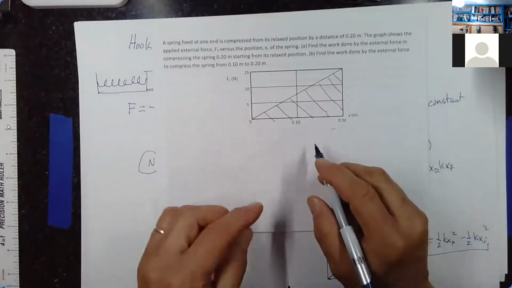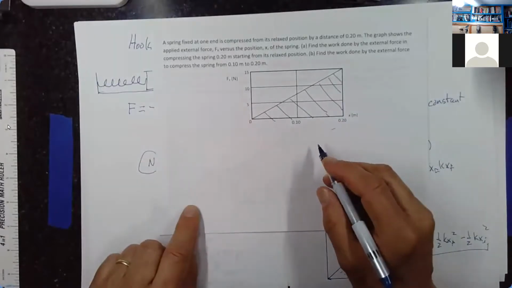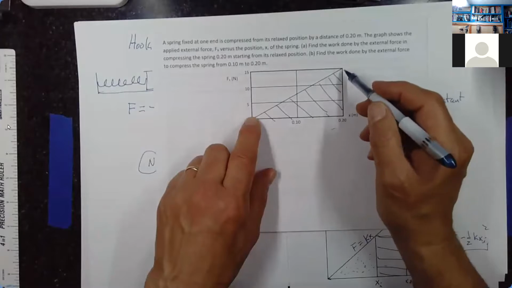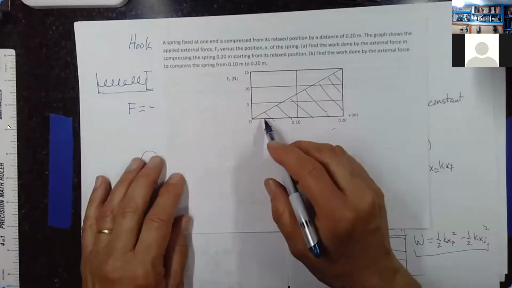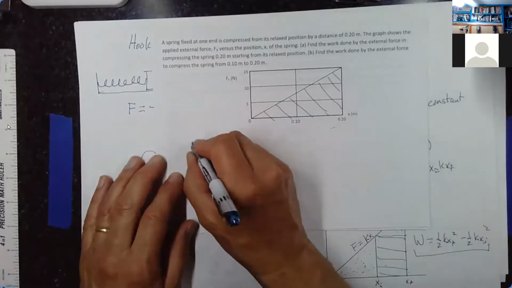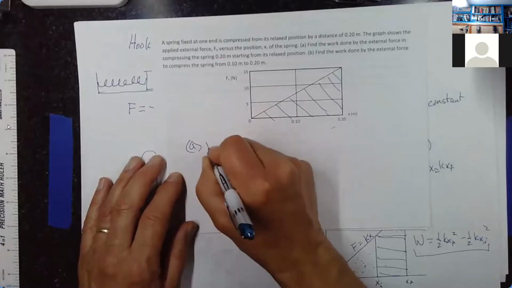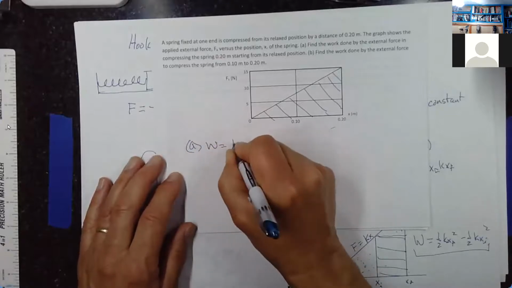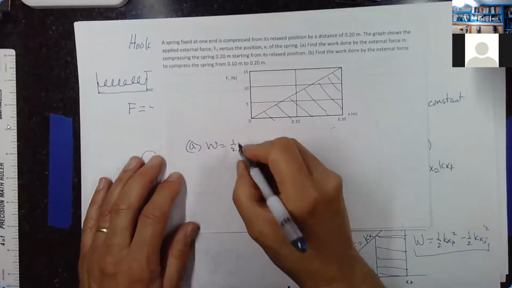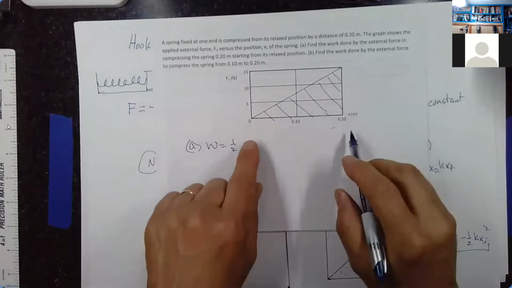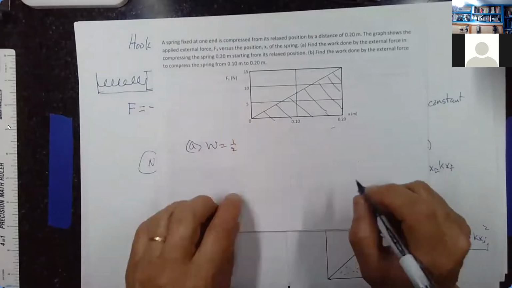Well, that area is going to equal 1/2 kx squared. We could figure out k, but they don't have us do that. Or we can just calculate the area. So for part A, the work is just going to be 1/2 the base times the height. Well, the base is 0.20 meters.